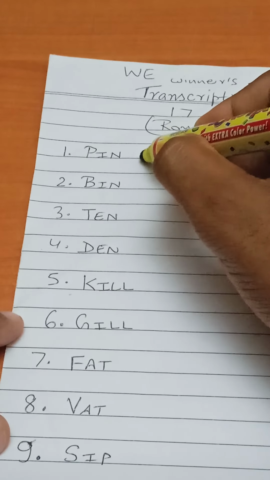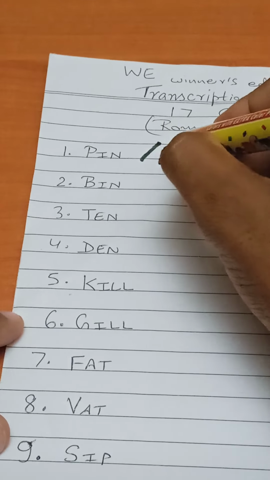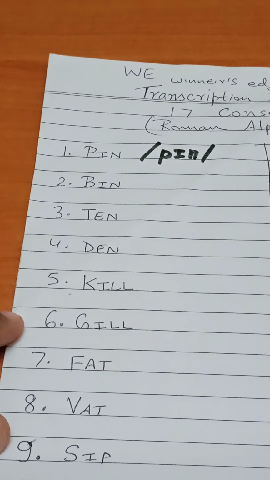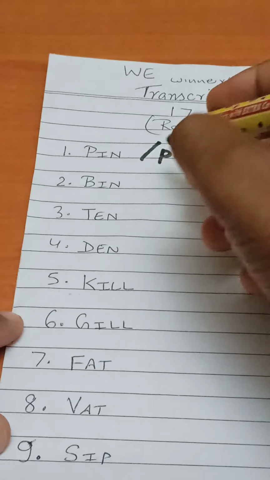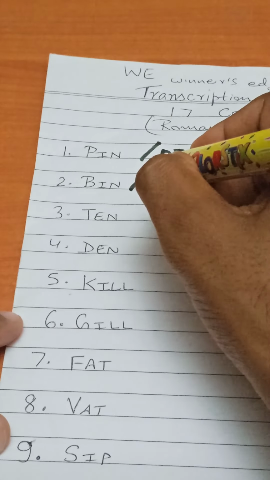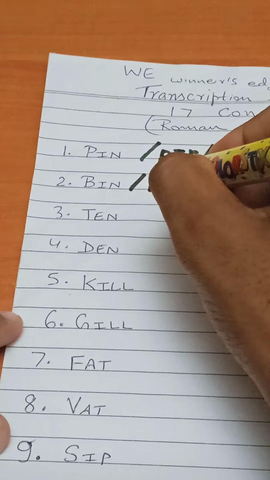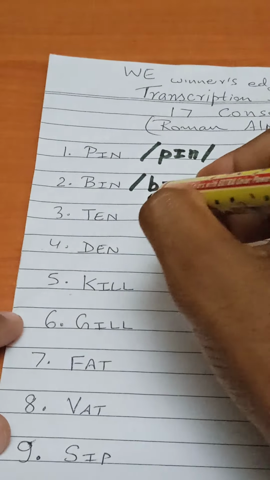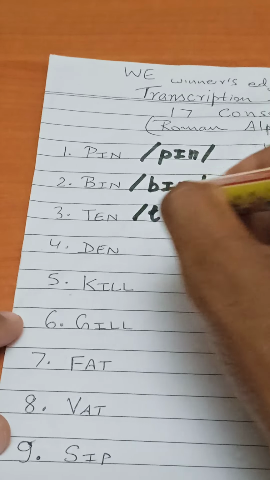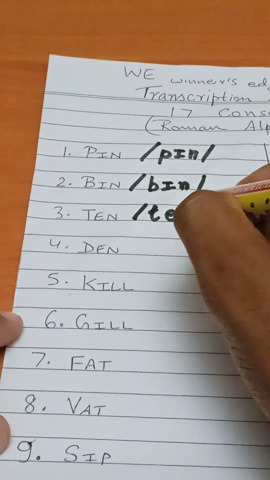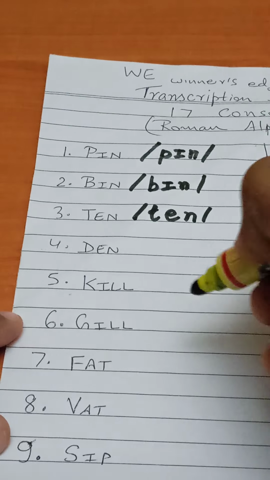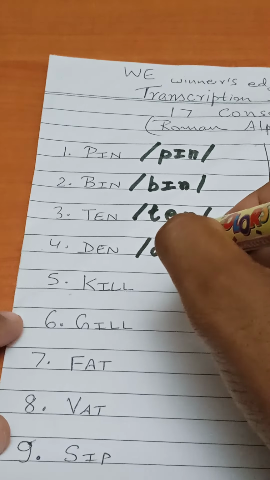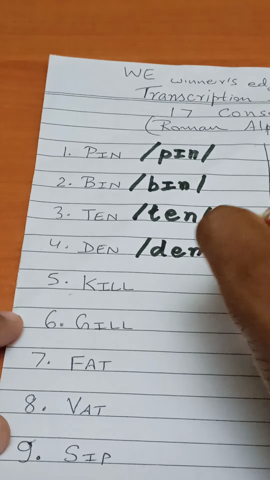Pin, slash p e n, pin. Then you've got bin, slash b e n. Then you've got ten, slash t e n. Then you've got den, slash d e n.